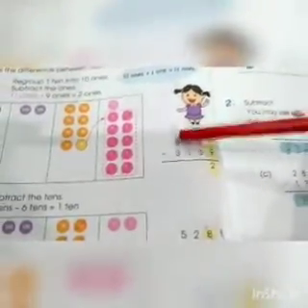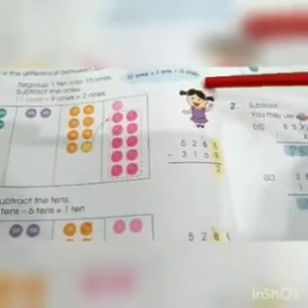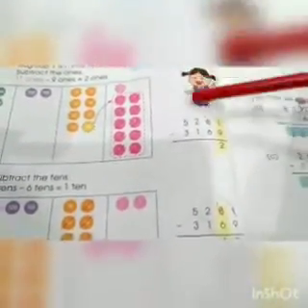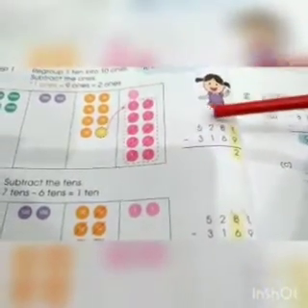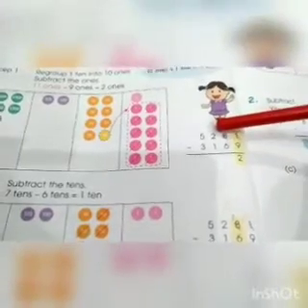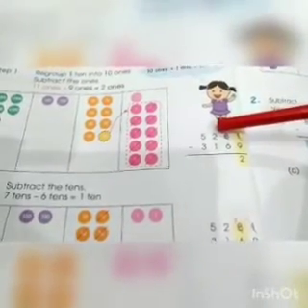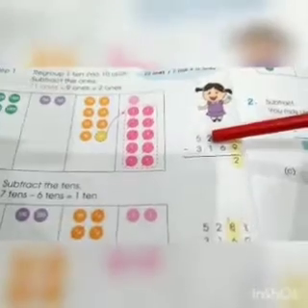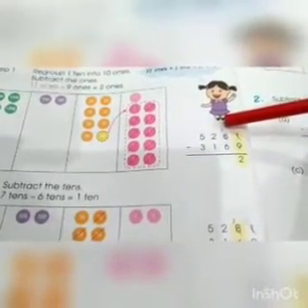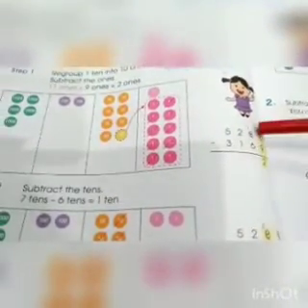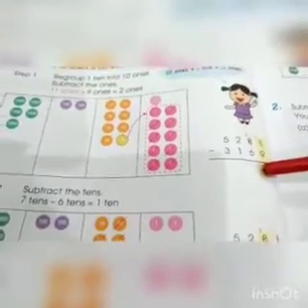Okay class, you can see 1 minus 9. We can't subtract 1 minus 9 because this 9 is bigger than 1. Then we borrow. We need to borrow from 8. When we borrow from 8, give me one of your tens, so I can be 11. Now we can subtract 11 minus 9 is equal to 2.